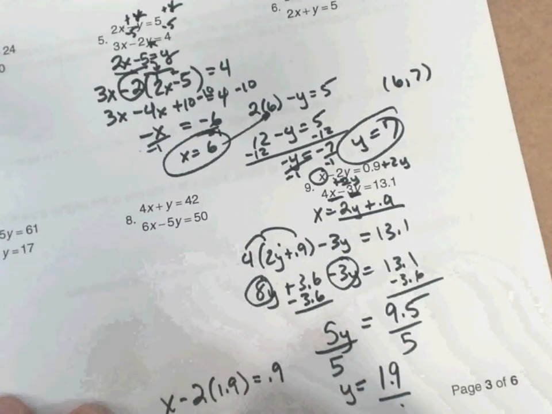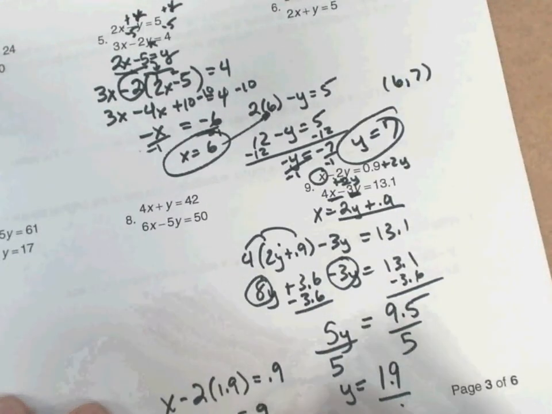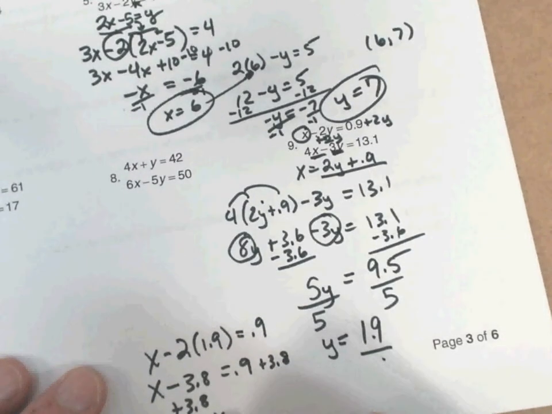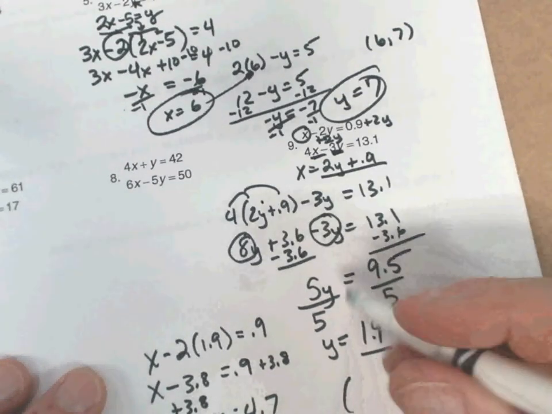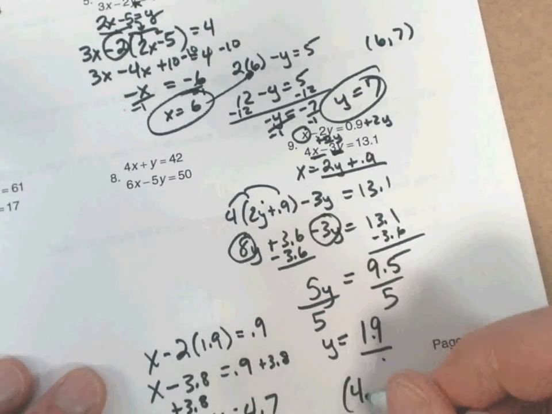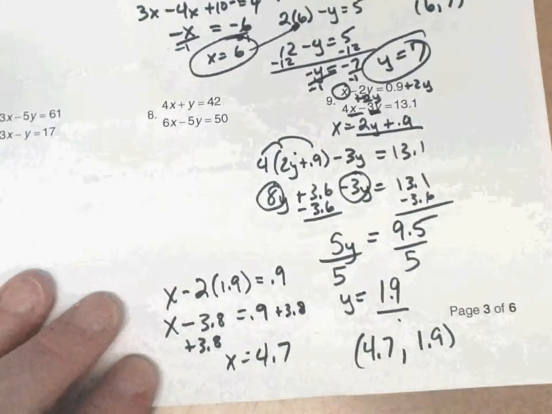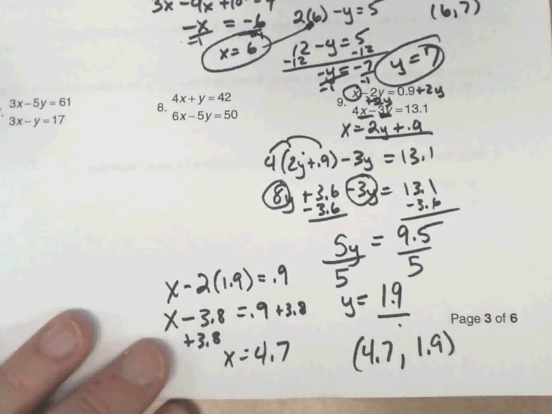So x minus 2 times 1.9 is 3.8 equals 0.9. I'm going to add 3.8 to each side, and I get that x equals 4.7. So my point should come out being 4.7 comma 1.9.